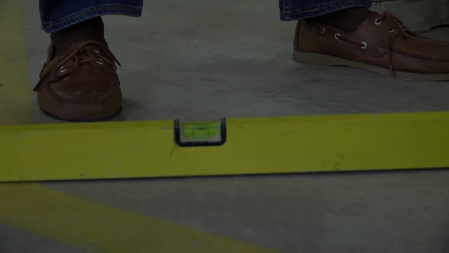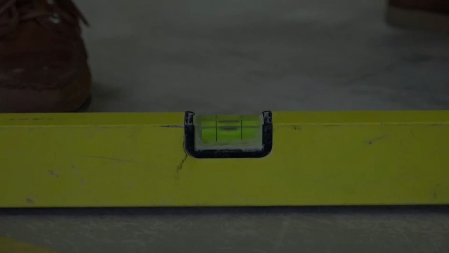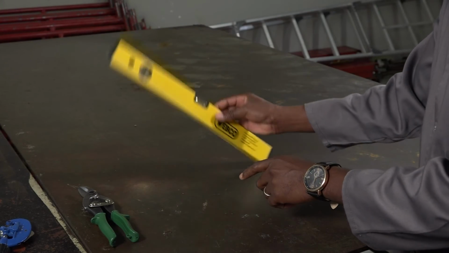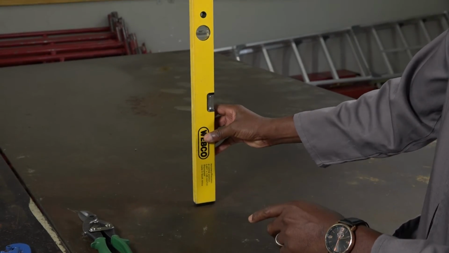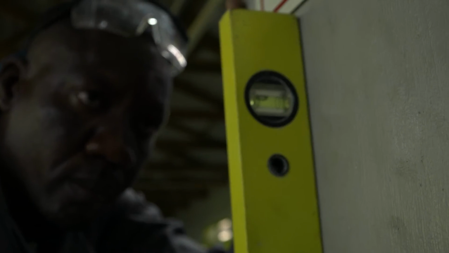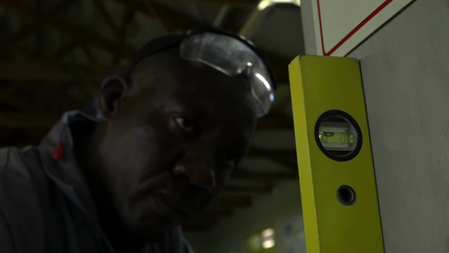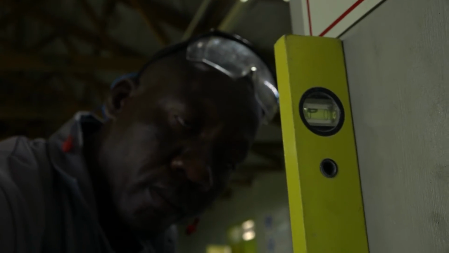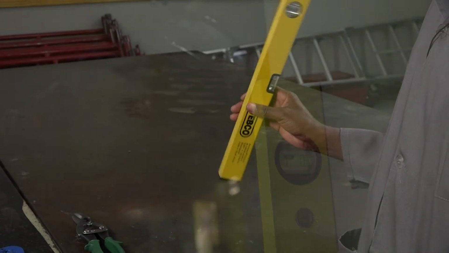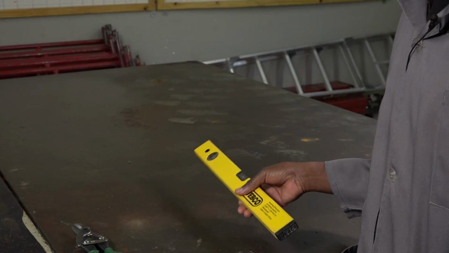object, the horizontal part. You use this vial. It has a vial here, and for vertical plumbness, if you are checking the plumbness of your work, you use the other vial for the vertical work. These are the tools that are required by plumbers.